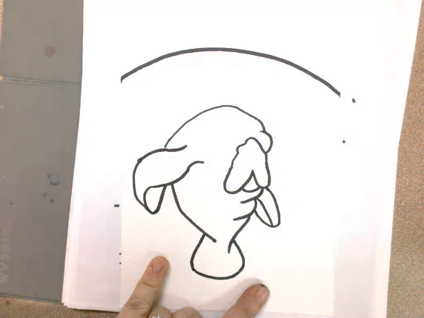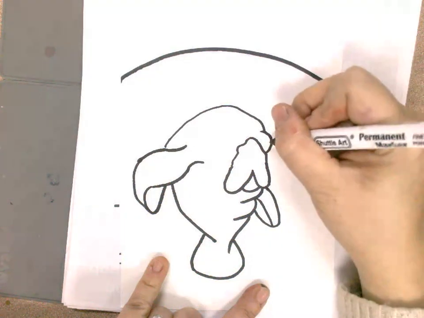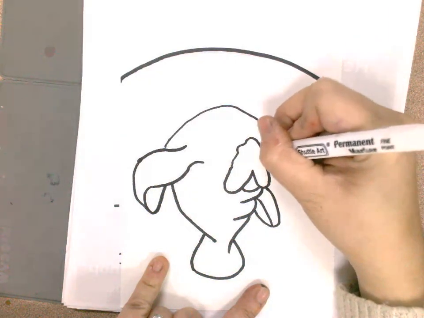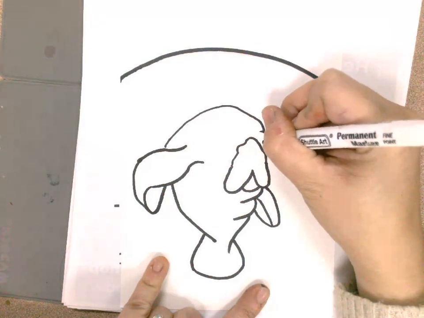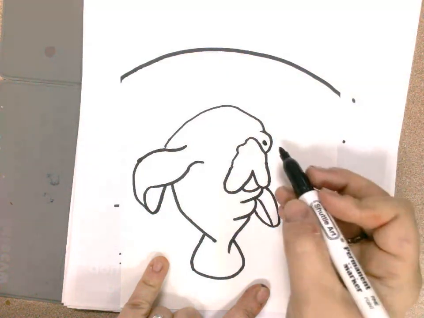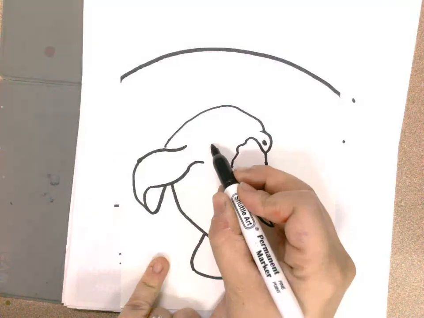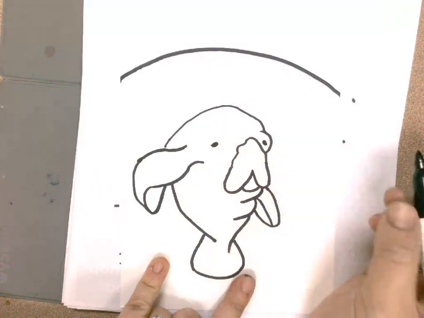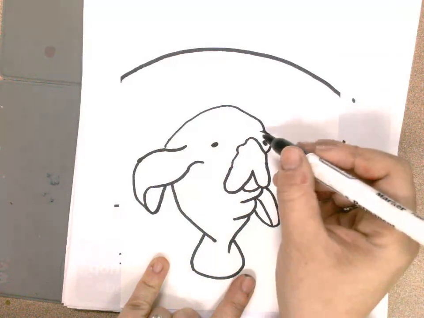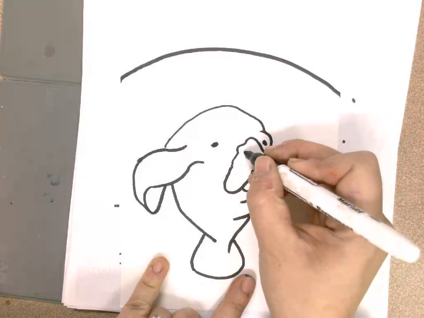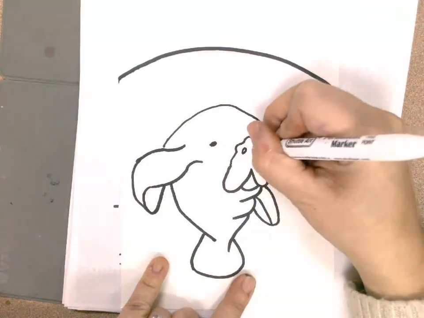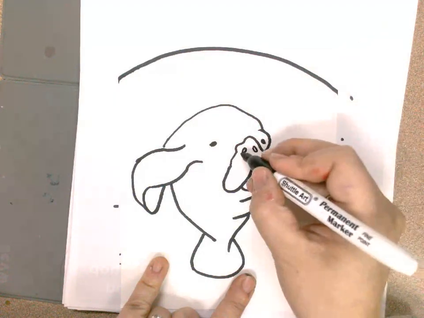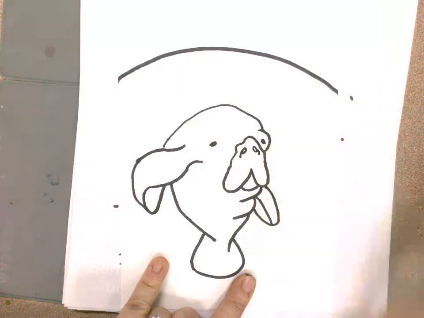Okay, our little guy. Let's add the details. Make him actually look like something. So on the top of this little C, you're going to make one eyeball. And over here, by the fin, another eyeball. And then up here, little circle nostril. You can go down and down.